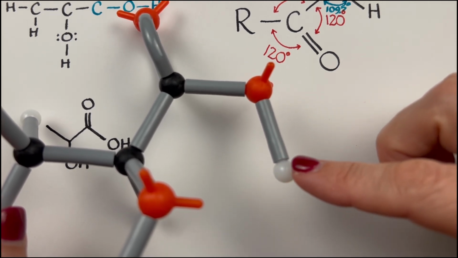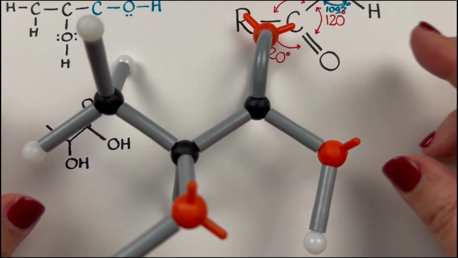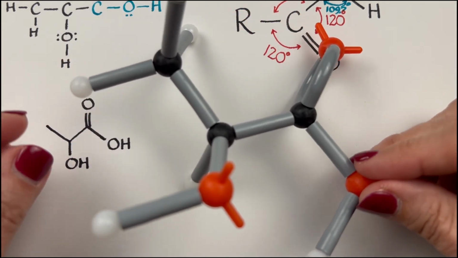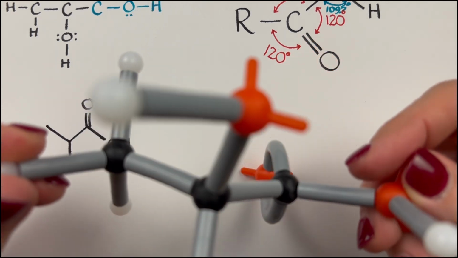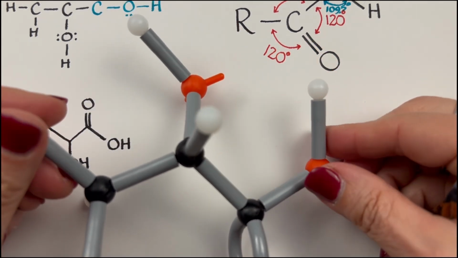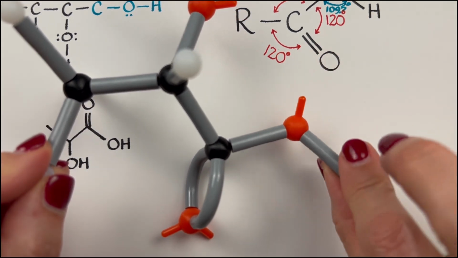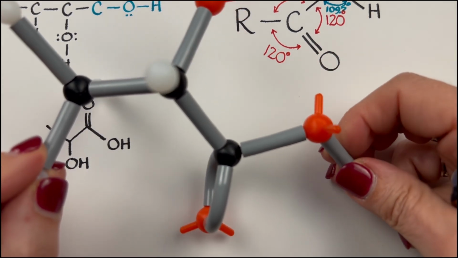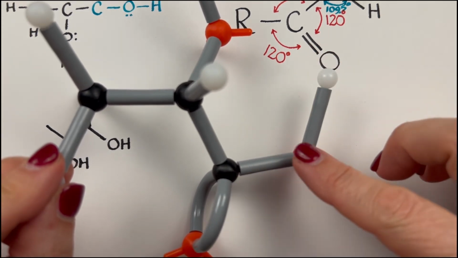So this is our acidic hydrogen right there. Okay. So it's very helpful to create molecular models where you can really see the bond angles, and you can visualize a lot better when it is possible to rotate around different bonds.